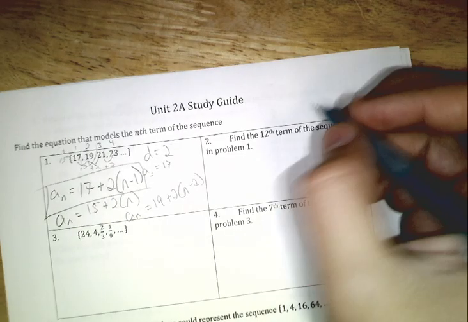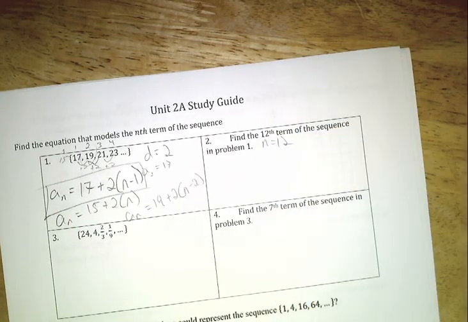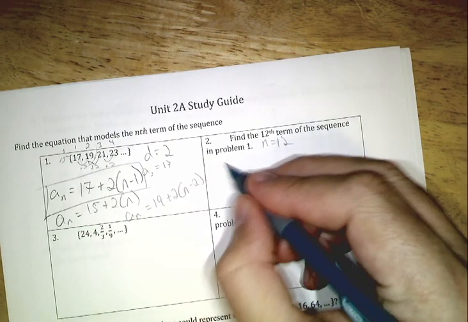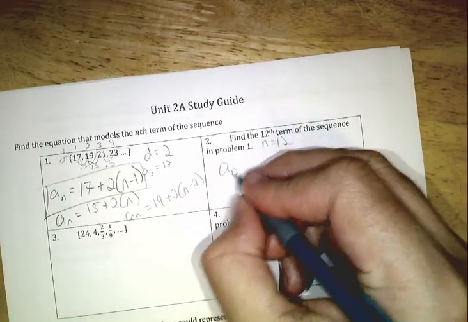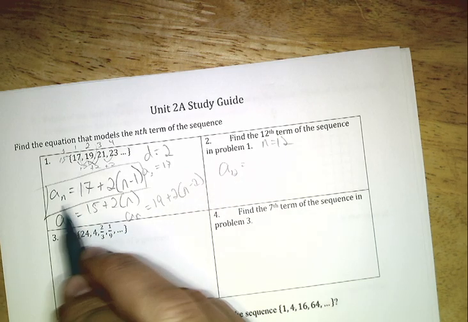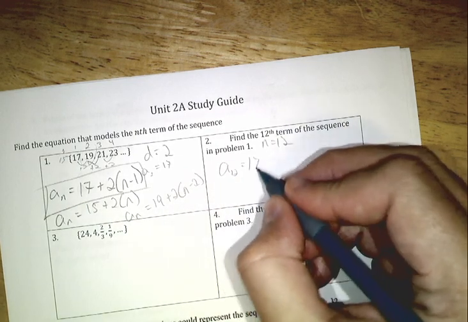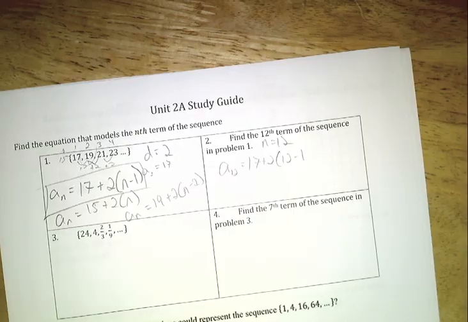Find the 12th term of the sequence. So this is when n equals 12. So we plug that in. A sub 12 is going to be equal to 17 plus 2 times 12 minus 1.